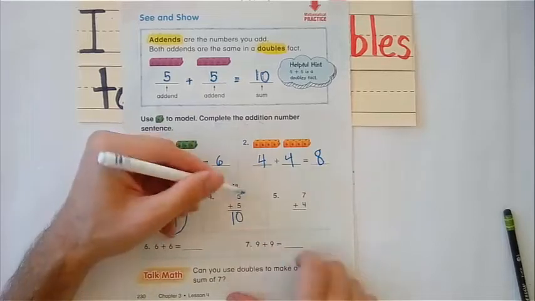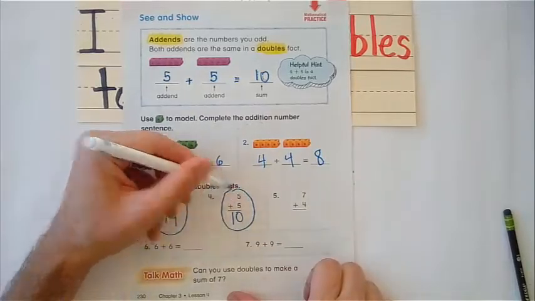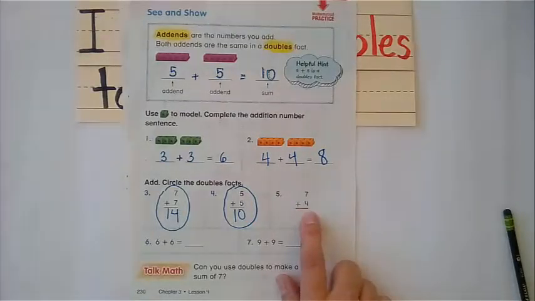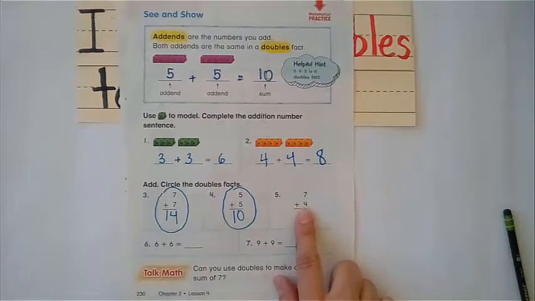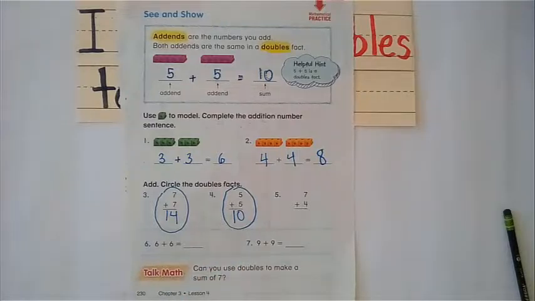So 5 plus 5 is 10. I'm going to circle that. Now, 7 and 4, are those double facts? No, because look, this add-in is 7, this add-in is 4. So we're not going to circle that one. But what's 7 and 4?